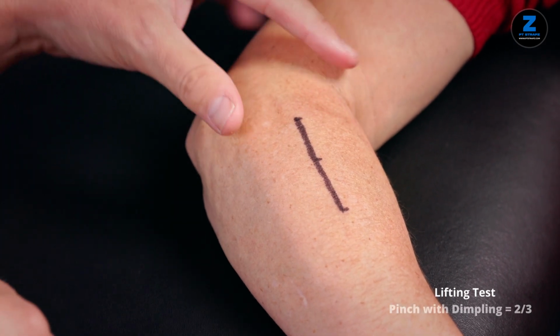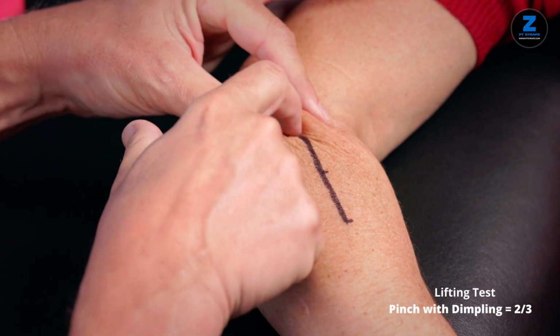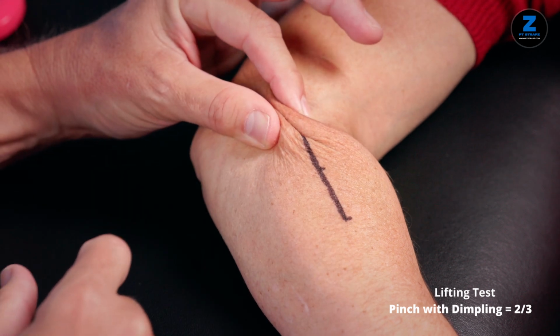Now, abnormal would look like this, where you pinch it up and it's tethered down. You can pinch it, but it's tethered down. So that would be a 2 out of 3. And if you can't even pinch it at all, that's a 1 out of 3. That's the lowest grade on the lift test, because that's the Z play.